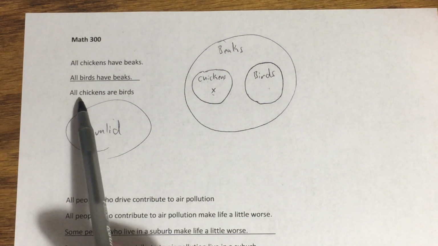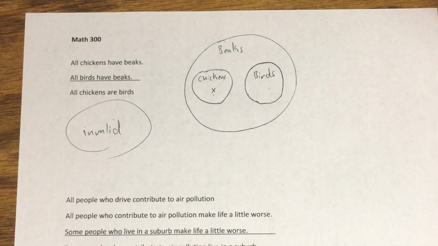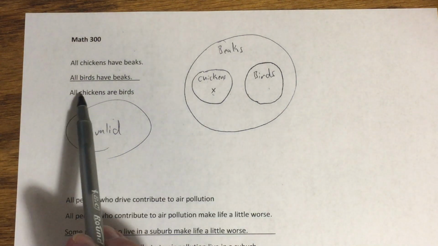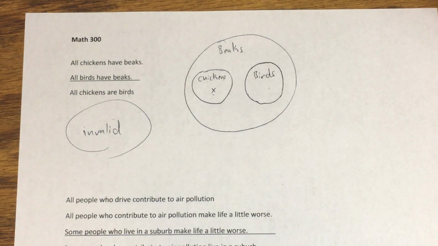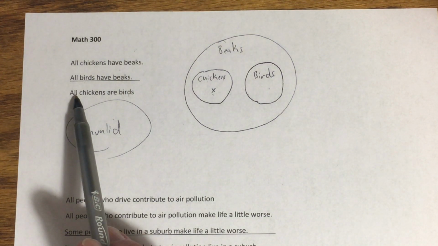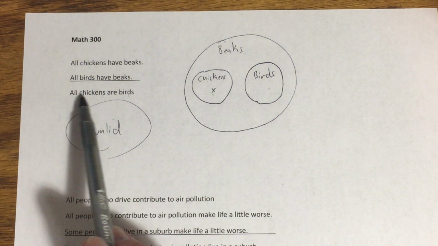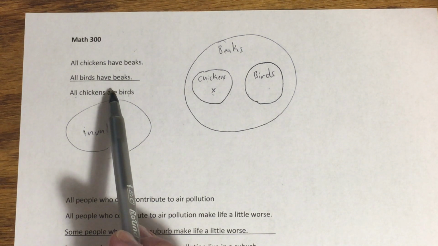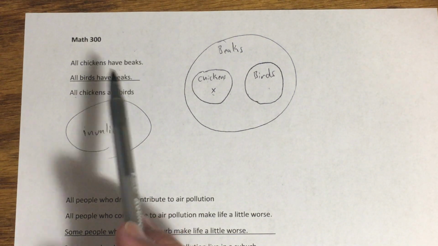Is it true that all chickens are birds? Of course it is. By definition, all chickens are birds. But again, what we're talking about here is not whether or not the conclusion is actually true in reality. The only thing we're concerned with is if the conclusion is a direct consequence of these premises.